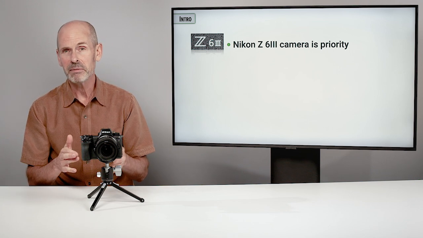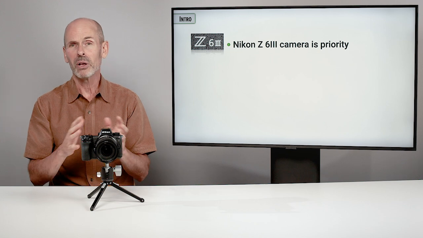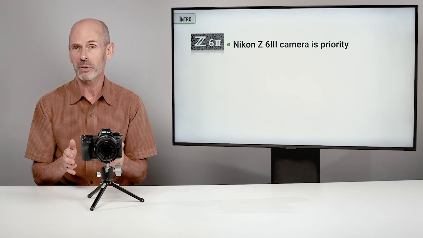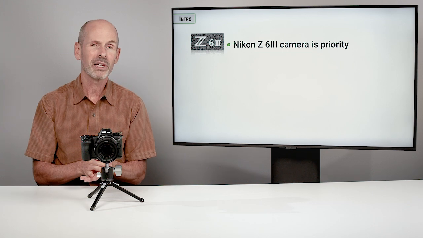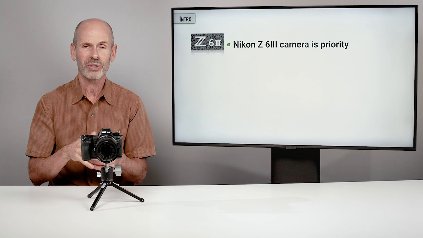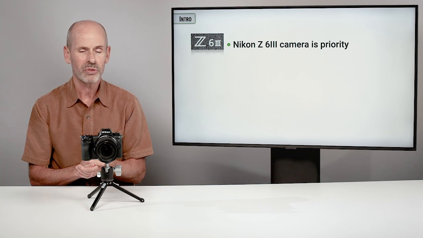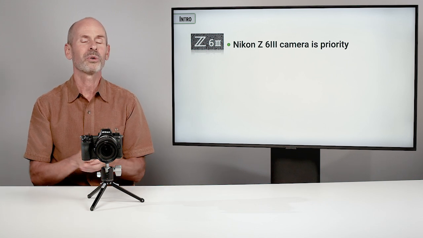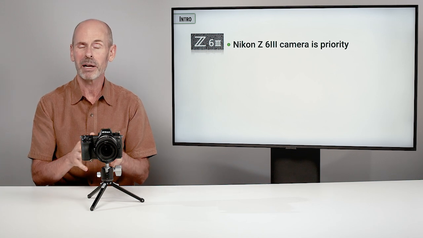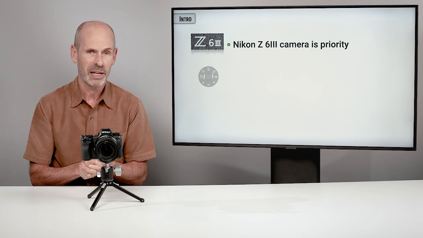Composition, lighting, exposure, there's all sorts of other very important topics in order to take great photographs. And this class is going to be really focusing on the operation of this particular camera and how you use this camera to achieve those results. And so this is not the only course you might need for taking better photographs, but that is definitely the primary focus of what we're going to be doing in this class.